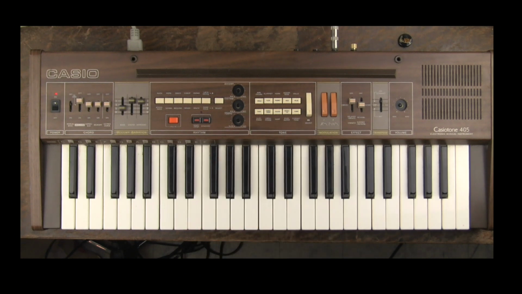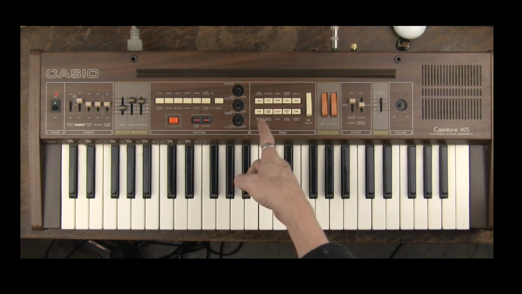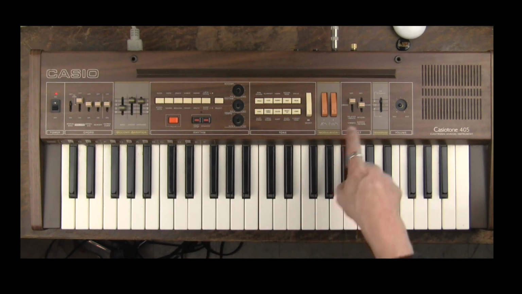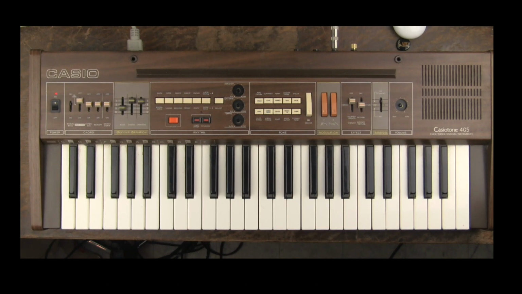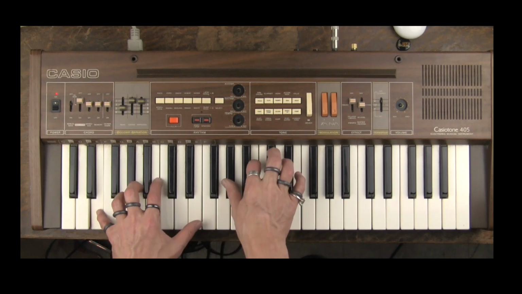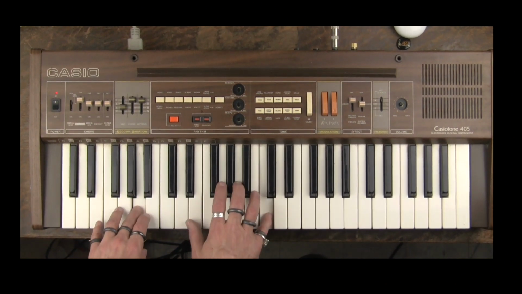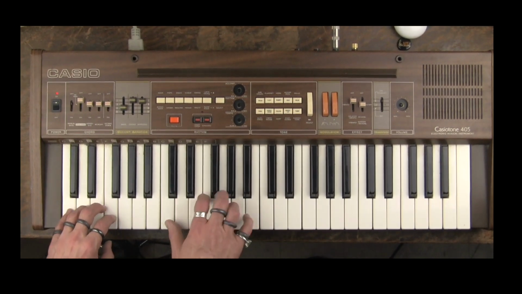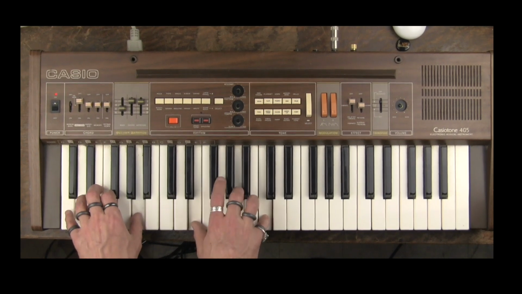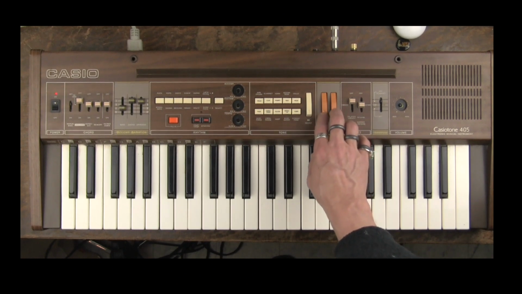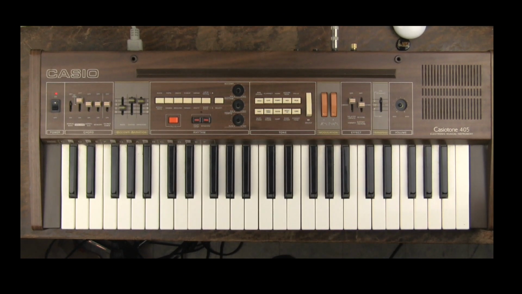Yes, let's. Okay, so the first button is organ. We're going to start off with the organ button. I have the sustain on, so there will be sustain, like I said. So keep that in mind. But here's what the organ sounds like without any modulation. Now, with both modulation buttons depressed, with abandon.